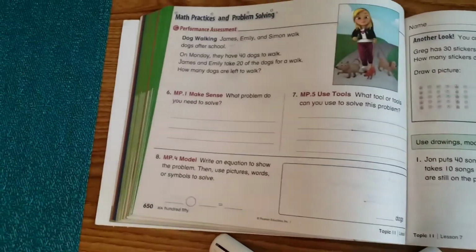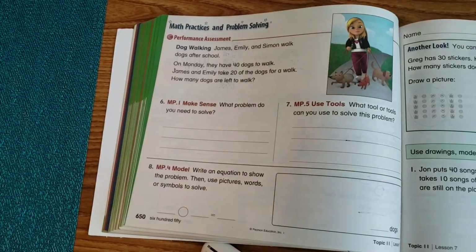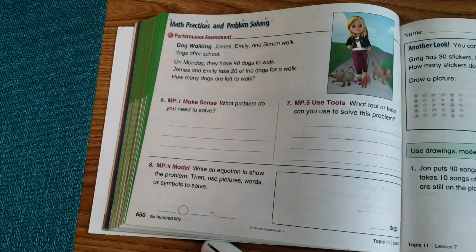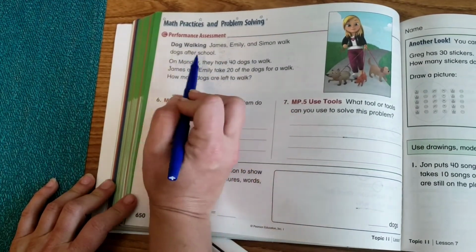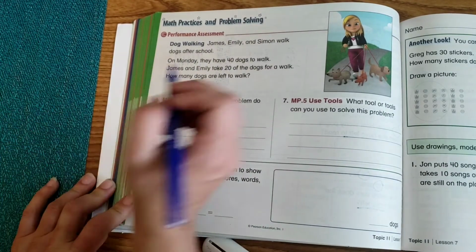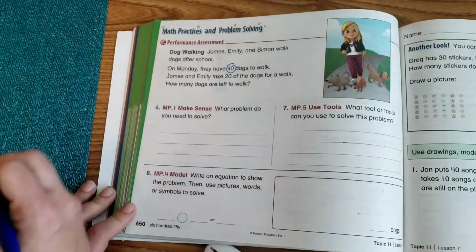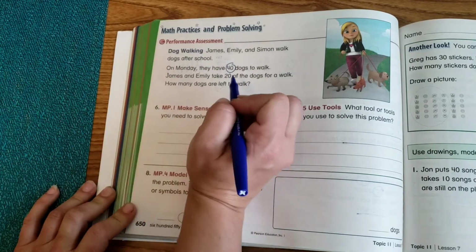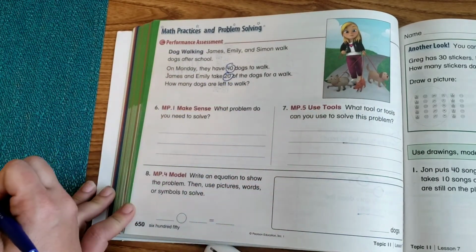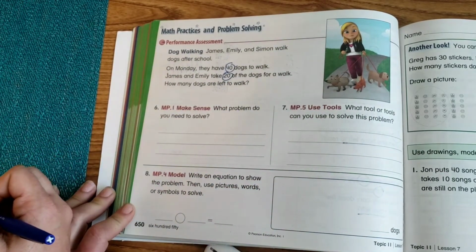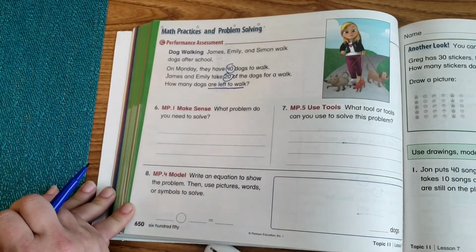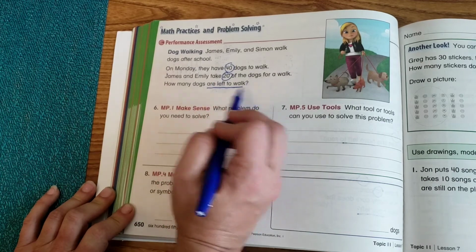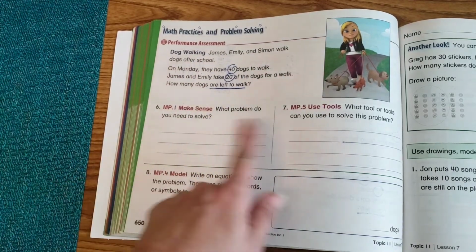Over on the back, page 650, you have some more word problems. It says dog walking. James, Emily, and Simon walk dogs after school. On Monday, they have 40 dogs to walk. James and Emily take 20 of the dogs for a walk. How many dogs are left to walk? So that's your word problem, and these 2 questions go with it.